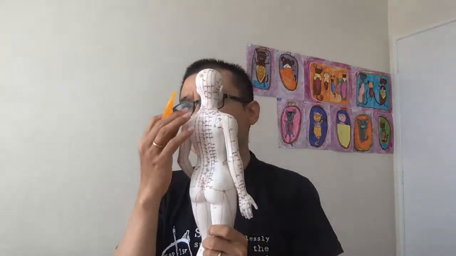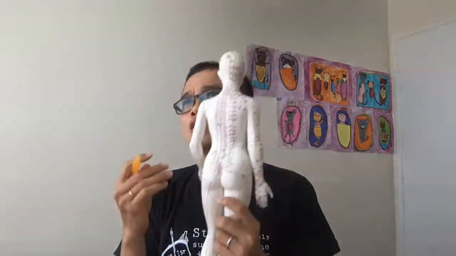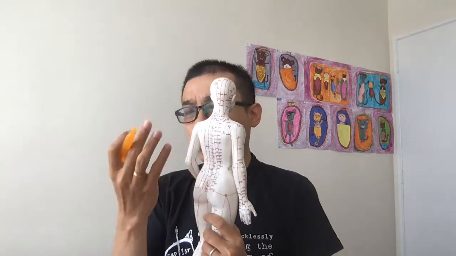But there is another theory over here. Once we know how the meridian connects to the entire body, we can use a distal acupuncture point, put a needle over there, to get more circulation over here. And that's how it works. It can relieve the pain over here.